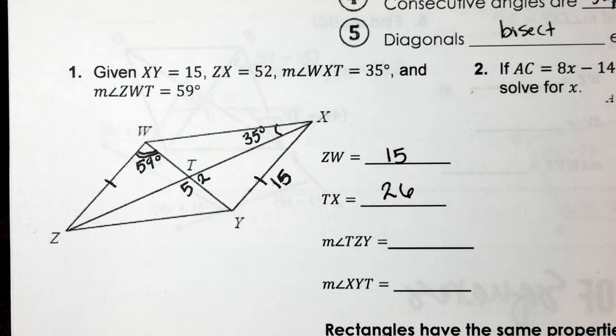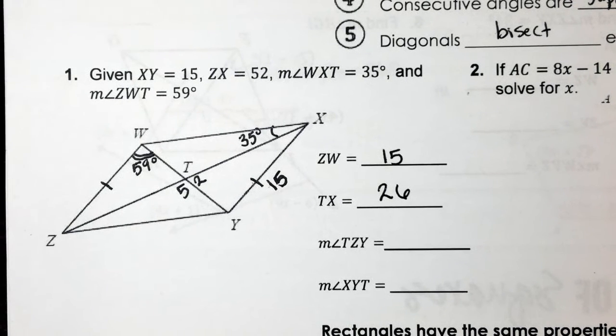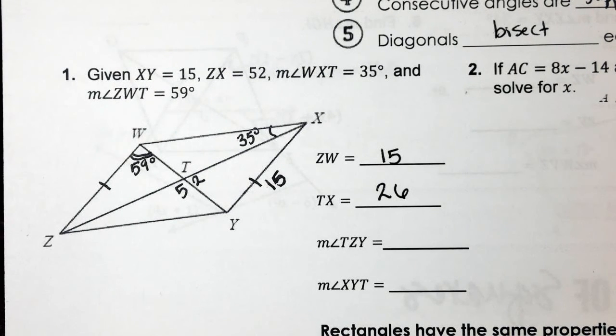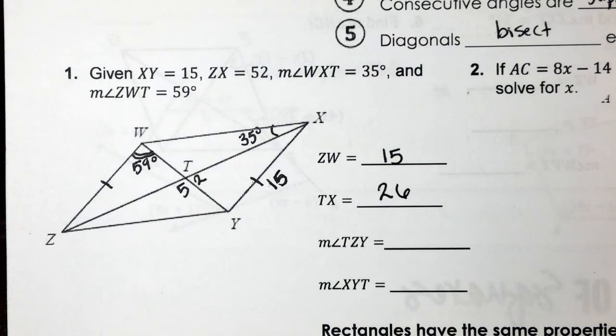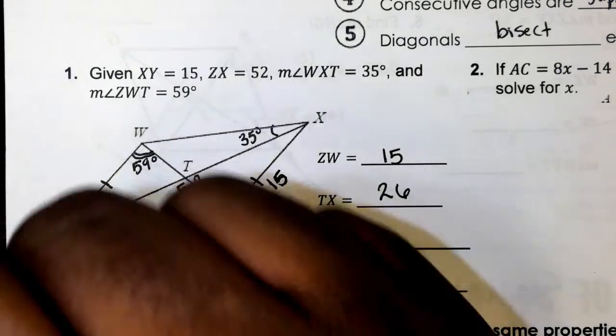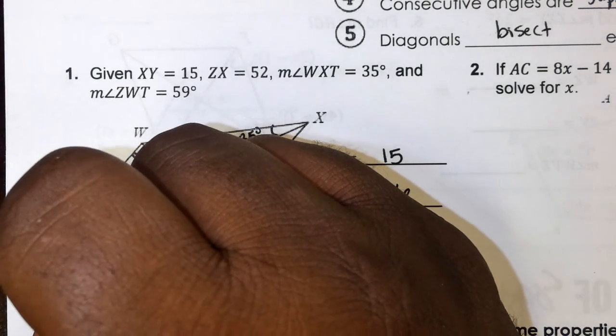Ralph, this one for you. The measure of angle TZY. Give me a good explanation, too. You gotta give me something good. Nah, that's not the reason why on this one. These aren't necessarily opposite angles. You should see what they are, though. They've been saying it all day. You want me to mark it off for you? There you go.